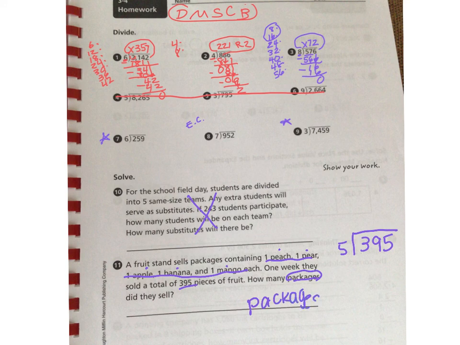You can do it. First step, when you start talking about it, you say, how many 5s can fit into 3? You can't, can you? So I need to put an X. How many 5s can fit into 39? Start your count bys. Okay, keep going. You got this.